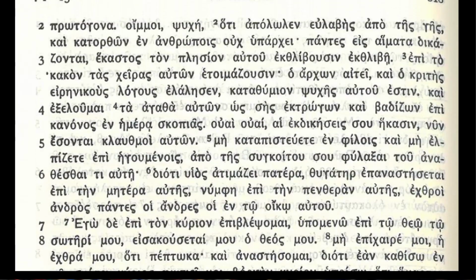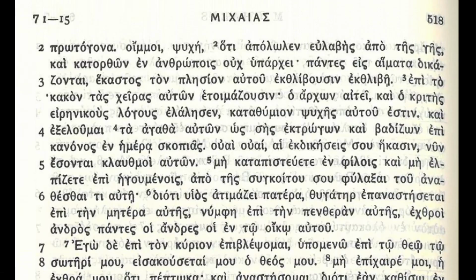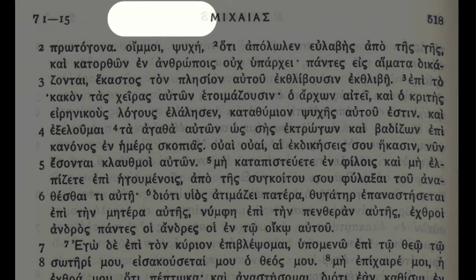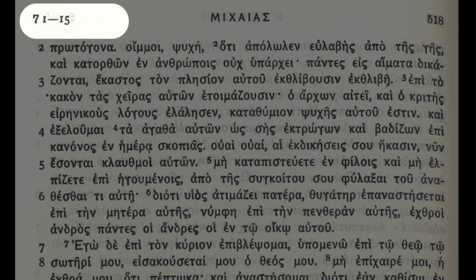Now, if you open up to a page here, I've just chosen one of the minor prophets. This is the basic layout of how it looks on the inside. So you'll see that typically there will be a title up at the top. So this is the book of Micah or Michaias. And you'll have running chapter and verse numbers as is standard for any Bible.